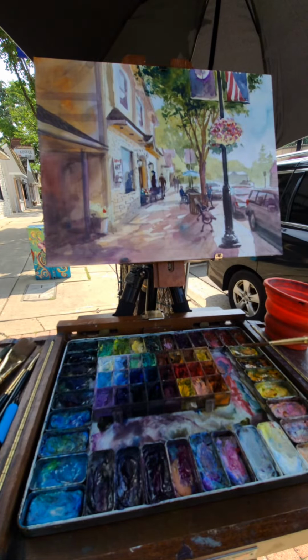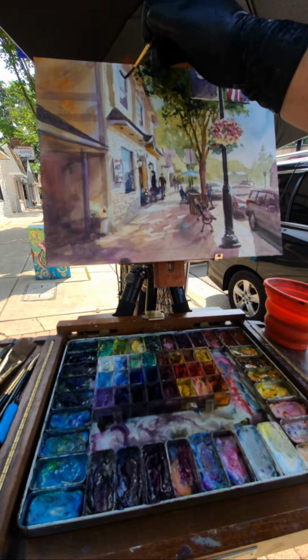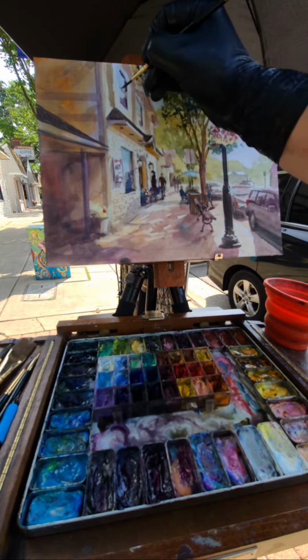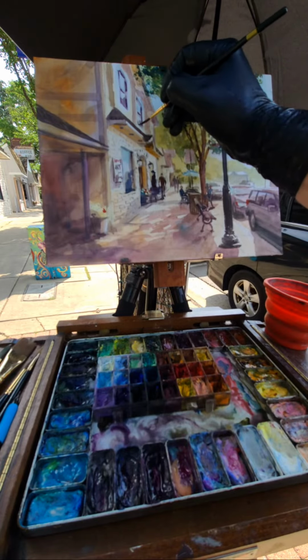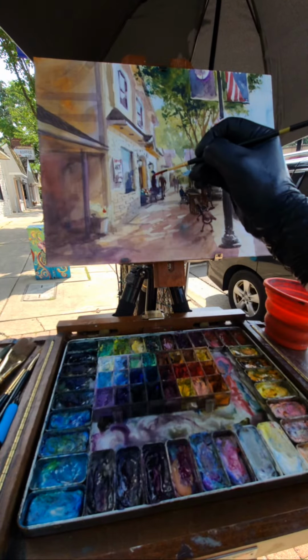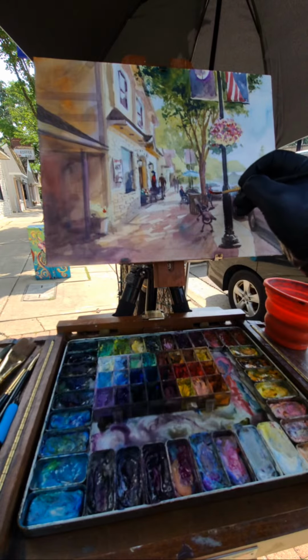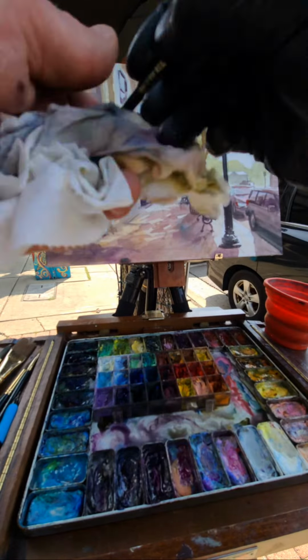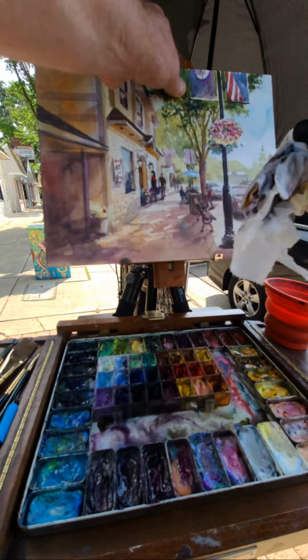All right, 30 seconds, huh? Couple more lines up here for darks, and we'll call it quits right there. Let's give them something red. There we go. A little bit too red.